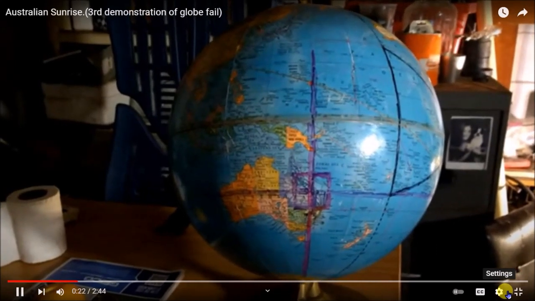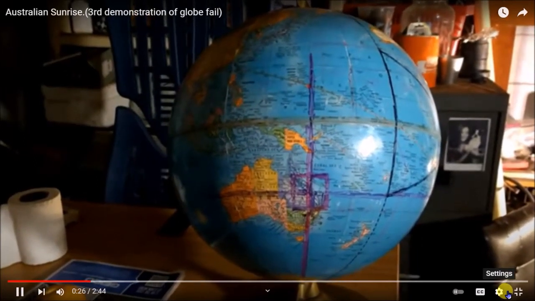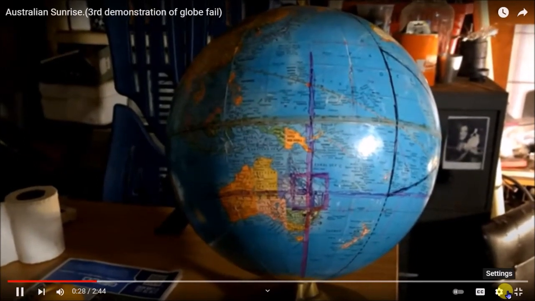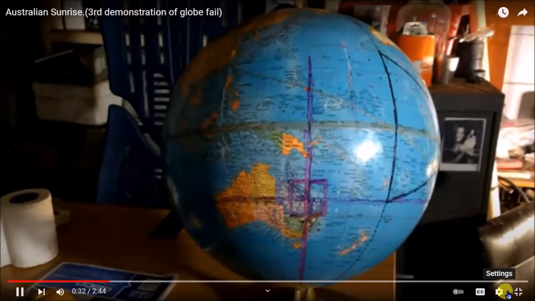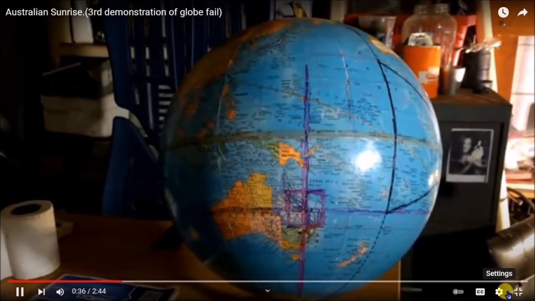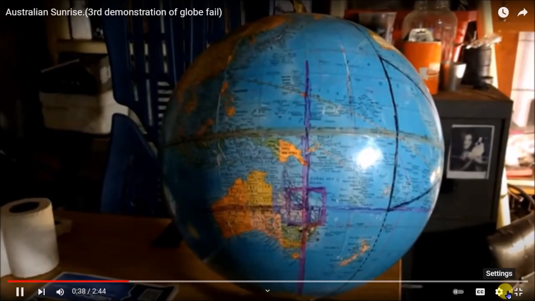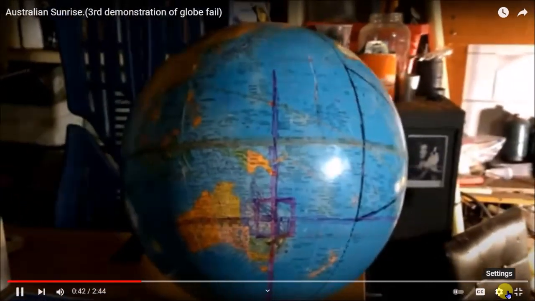I also realize in SunCalc and other apps we see the sun coming in from the southeast. I'm not arguing against reality. I'm pointing out it does not work on a globe. Now, I drew four right angles right here by the mid-northern tip of the coast of Australia to point this out. Now, please pay careful attention.